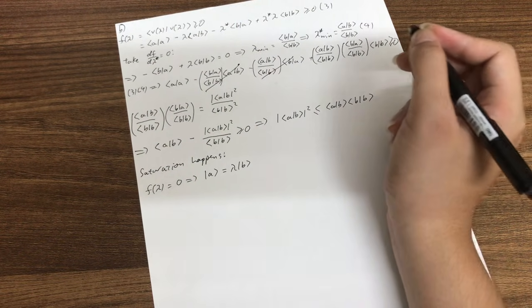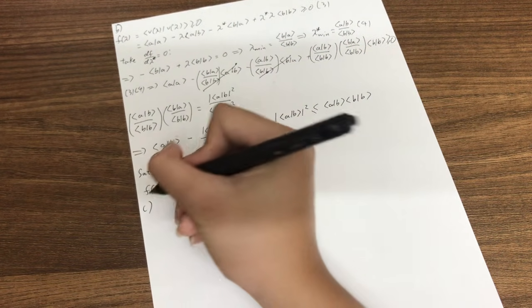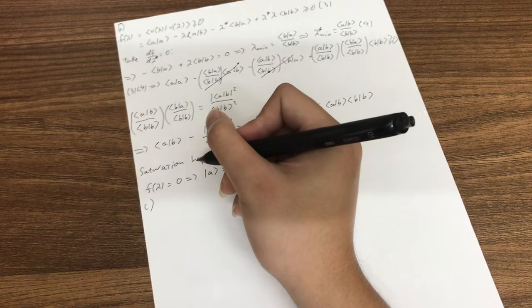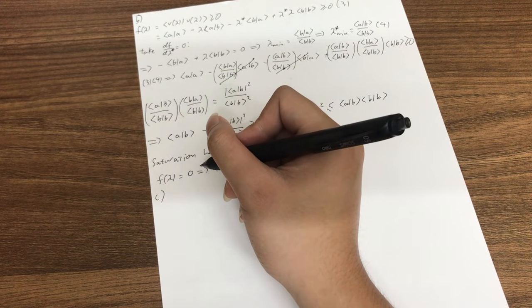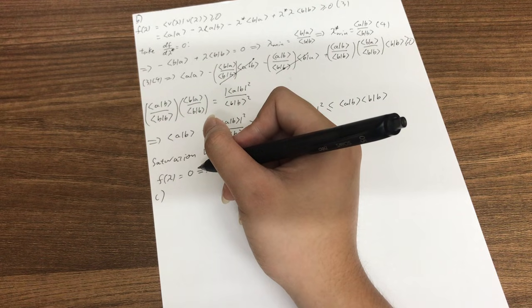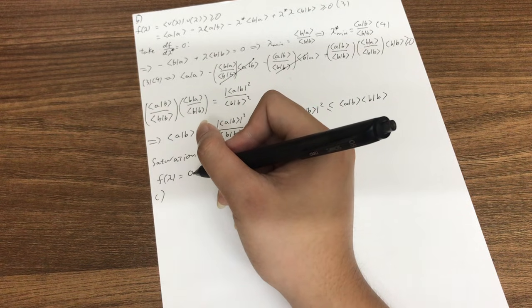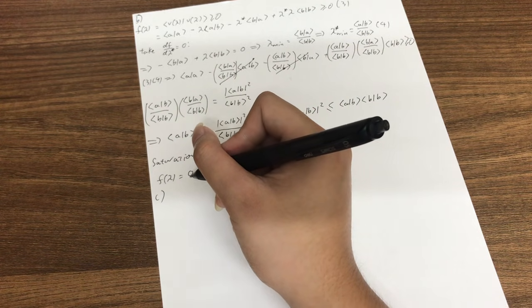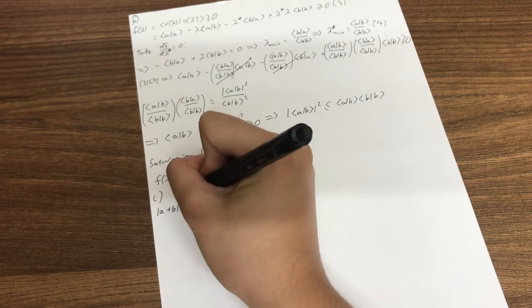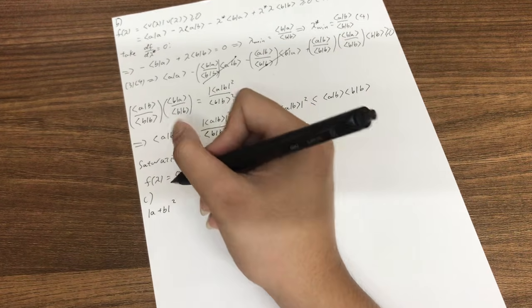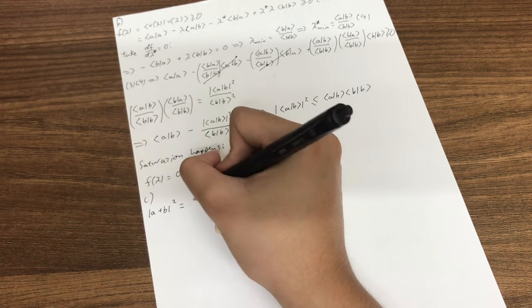Next, we're going to move on to C. In C, you're given a complex vector space. Prove that. Okay, you prove that using A plus B squared. So let's start from A plus B squared.